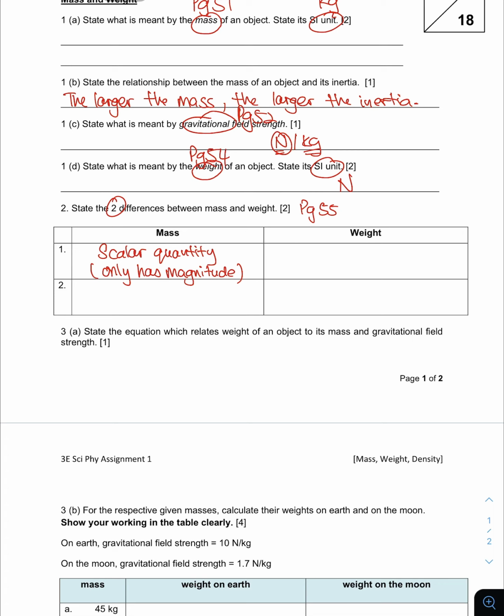Whereas for weight, weight is a force, hence this is a vector quantity. It has both magnitude plus direction. Another difference is the SI unit. For mass it's in kg. Whereas for weight, just like I said just now, weight is a force, so the SI unit is in Newton.